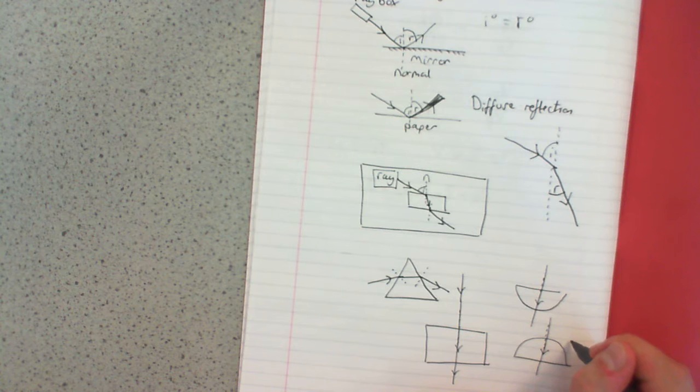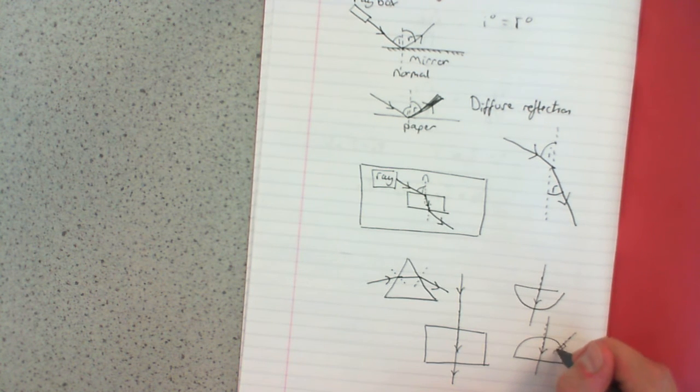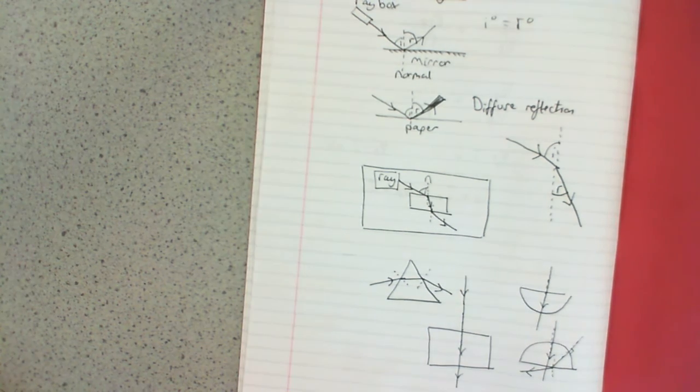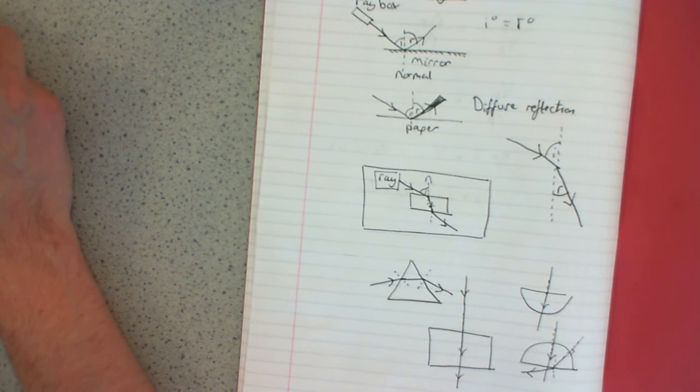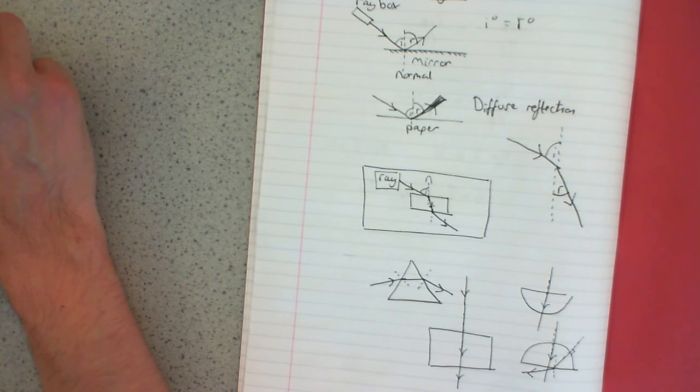If we had a normal there, because remember 90 degrees, it would just go straight through. On its way out of this one, it would then go away from the normal because it would be speeding back up into the air. So you need to know how refraction occurs for different shapes, different materials.